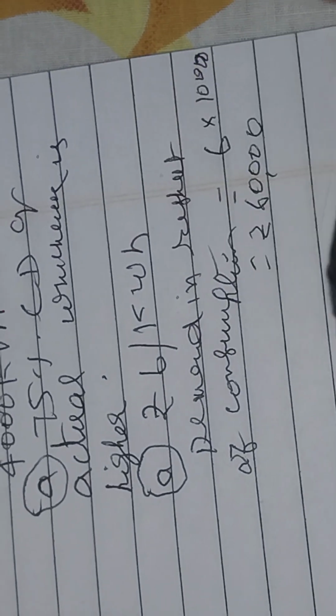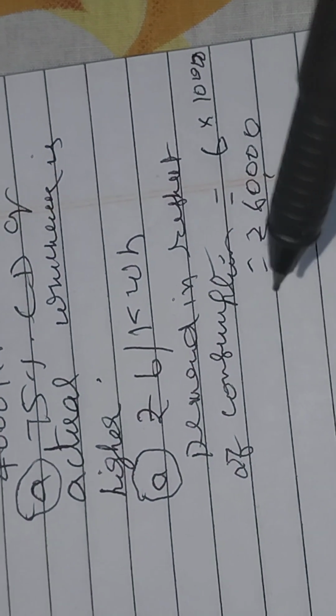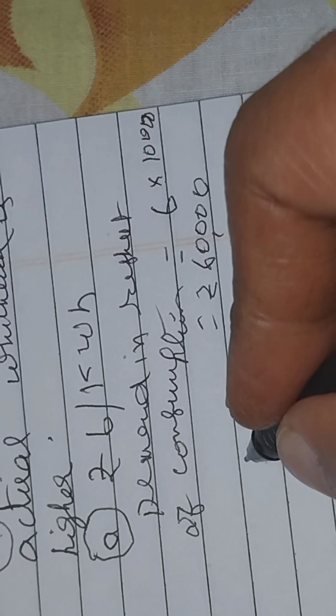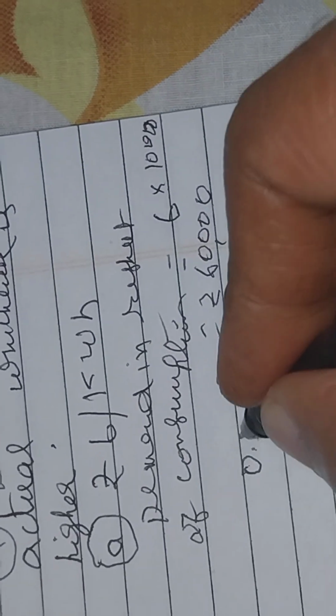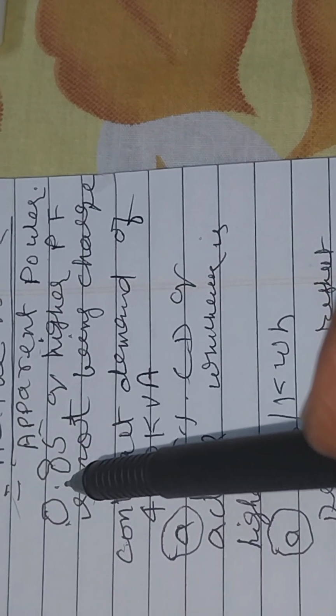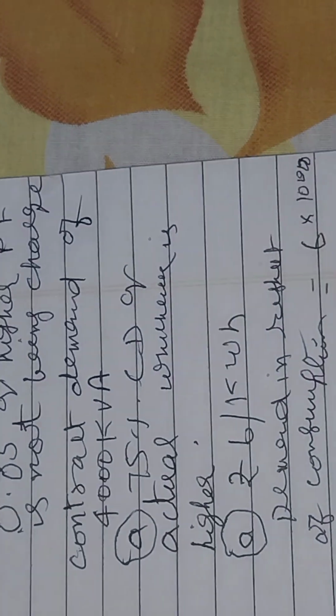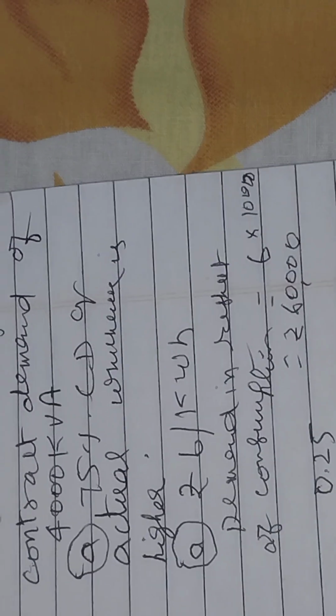And in case they forget to disengage the capacitor during off-load hours, they may reach a power factor as low as 0.25 or lesser. What we discussed earlier, for a fall of power factor by 0.01 below 0.85, 1% will be charged.